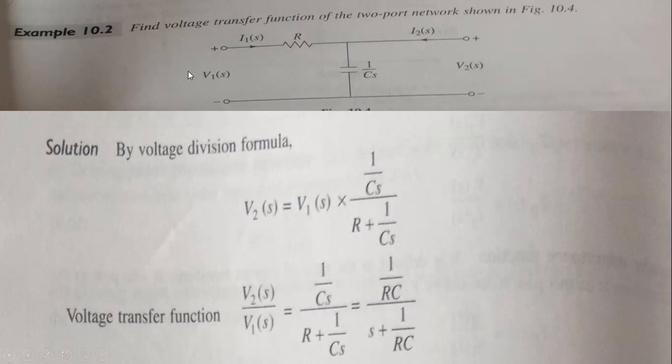So see here, the V2 is the particular voltage. I'm repeating the voltage division rule: the particular voltage is equal to the source voltage or the total voltage. Which is my total voltage? That is nothing but my V1.